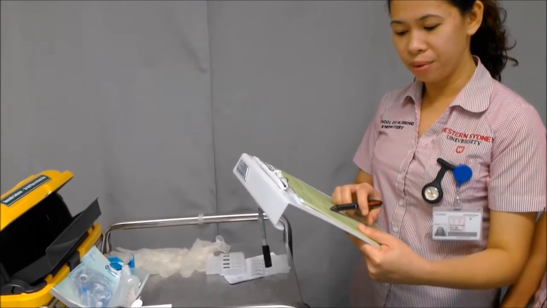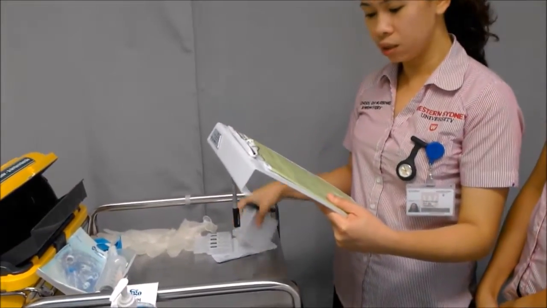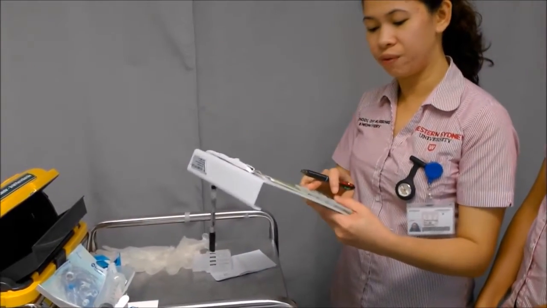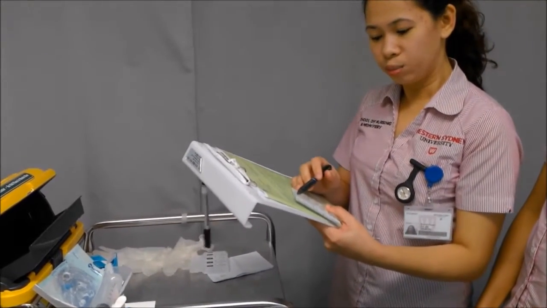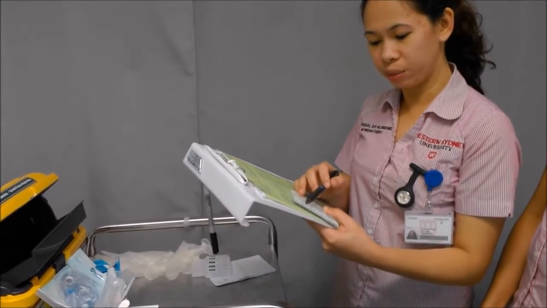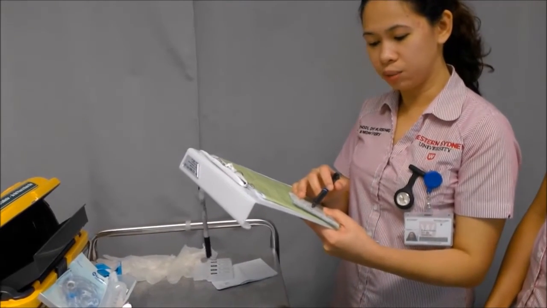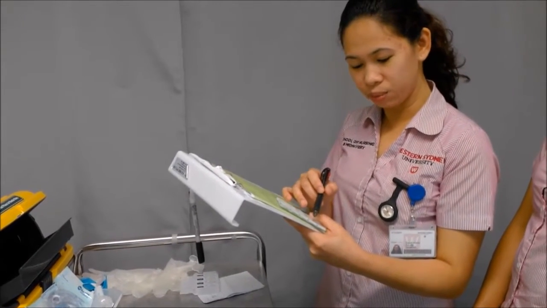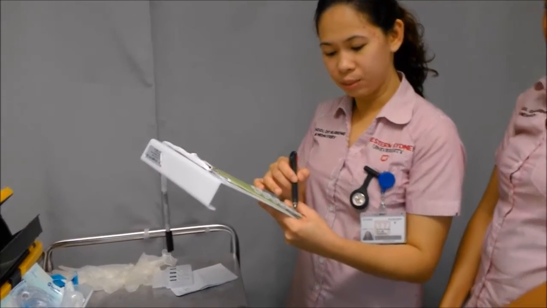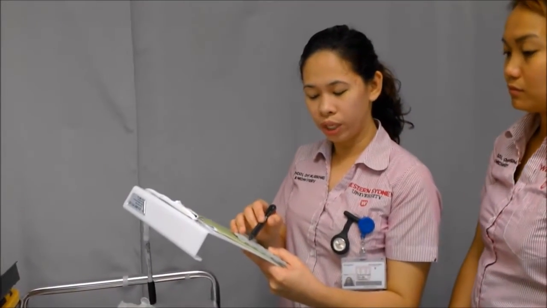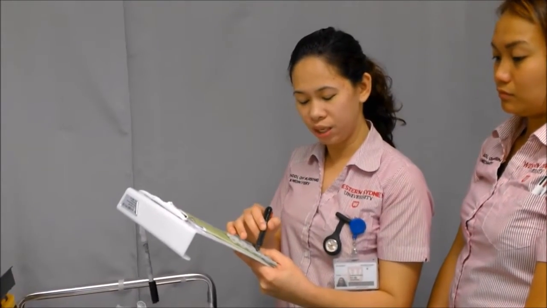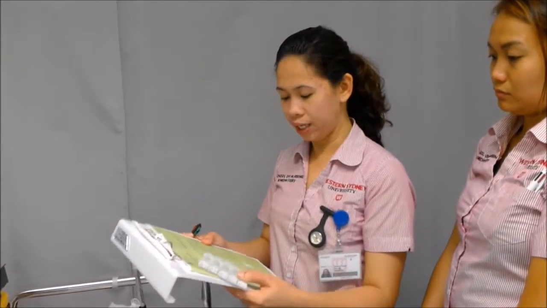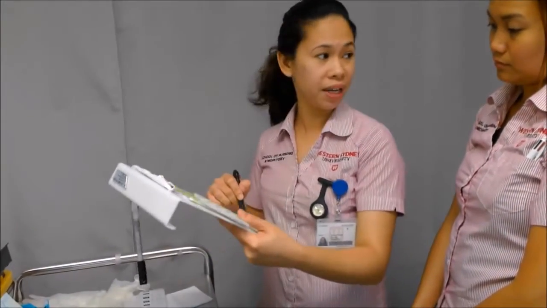So we've got the order here, morphine 50 milligrams, and as per my computation I will be needing 5, because the stock we've got here is morphine sulfate 10 milligrams per mL, which will expire in 2020.